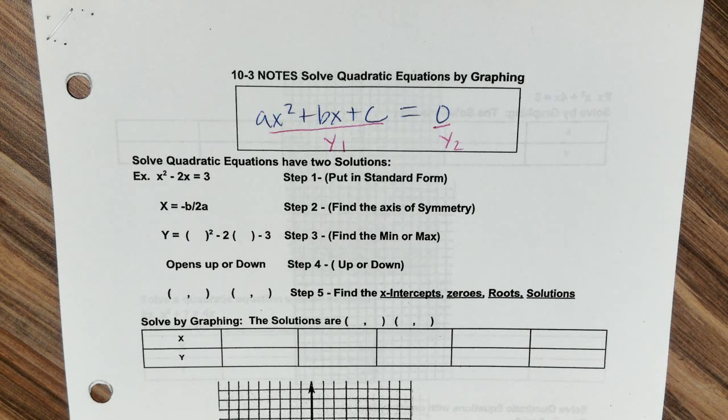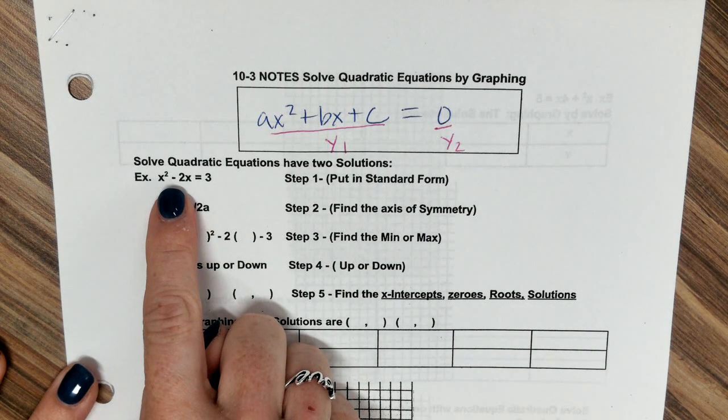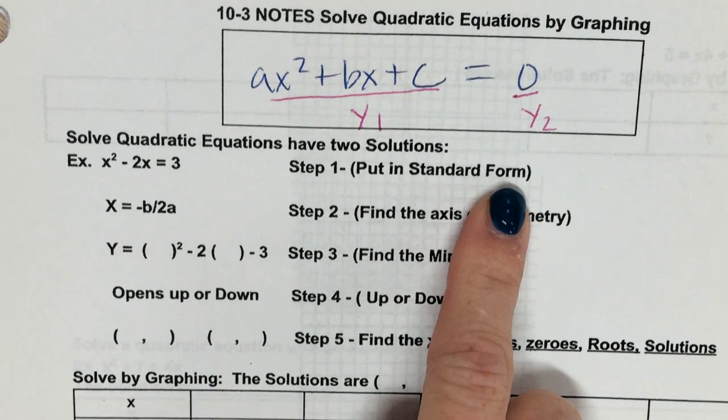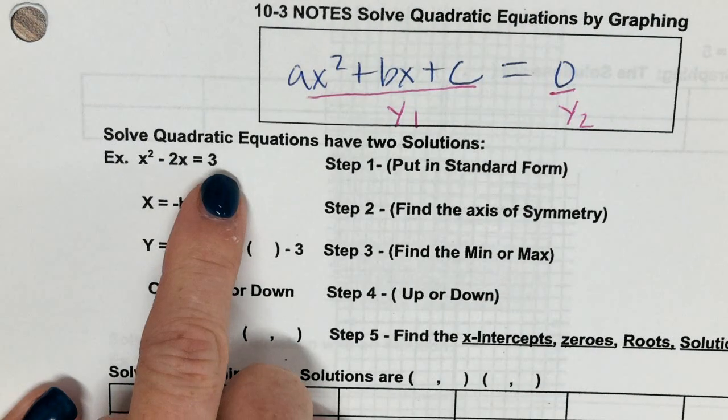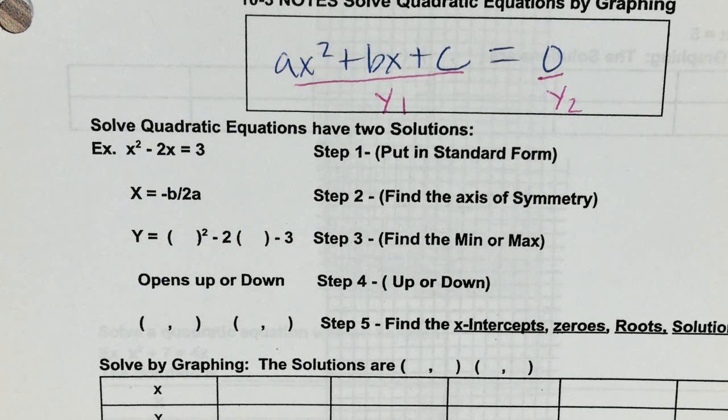Okay, we're going to actually graph them ourselves and find the intersections, and then we'll also be able to use our calculator as well. So the first example says solve this quadratic. Well, the first thing you have to do is set it equal to 0. You've got to get everything to the left. So this 3 would have to move to the left. Yes?